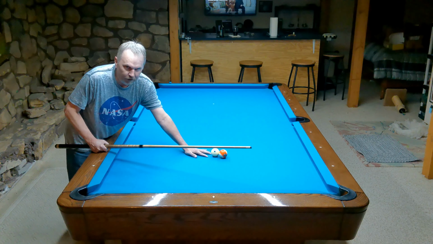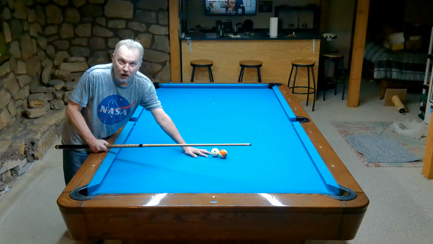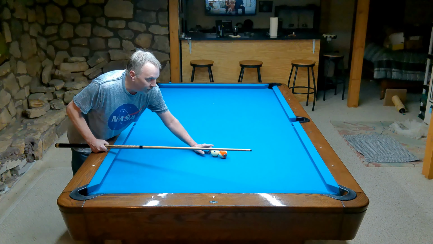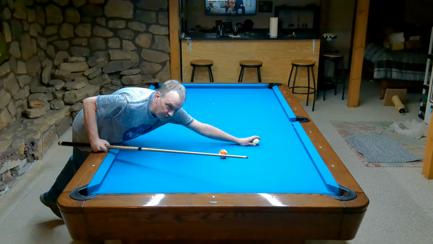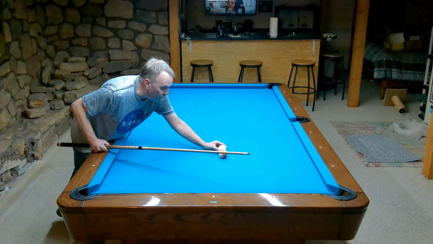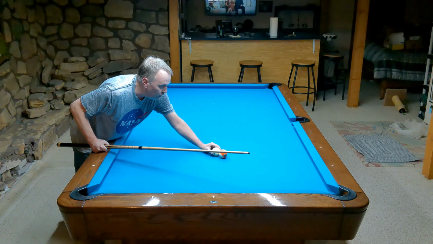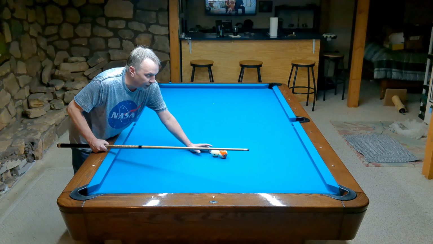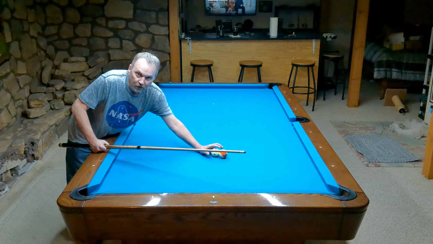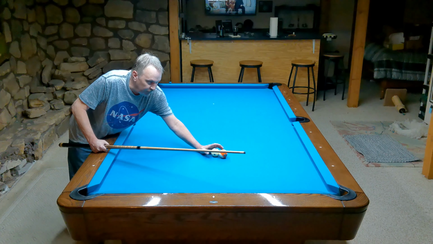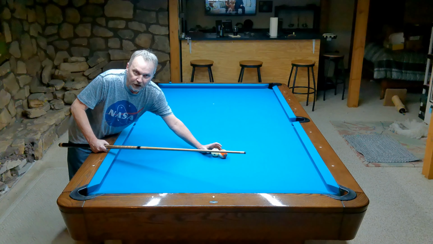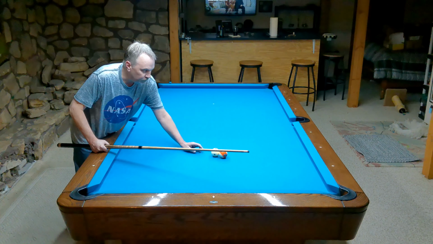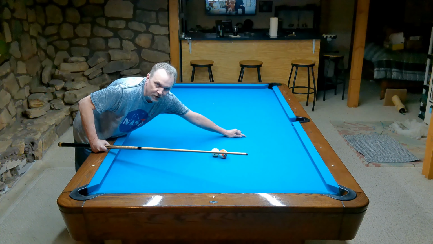If I have left or right spin, I'll draw or follow even. That tangent line just is set because of that contact. With follow, it's going to go this way and bend at some point. With draw, it's going to go the same exact way and curve back at some point. With right spin, if I hit the exact same spot, it doesn't make any difference at all to which path the cue ball takes. It's going to go along this tangent line. Left spin, the same thing. It's going to go along this tangent line.